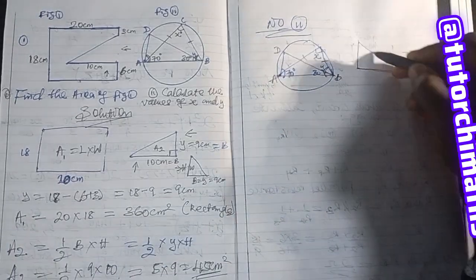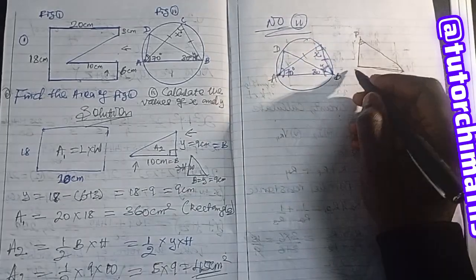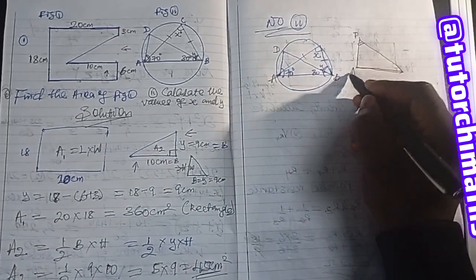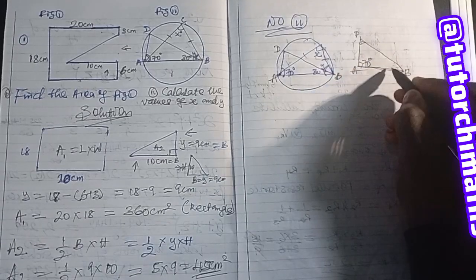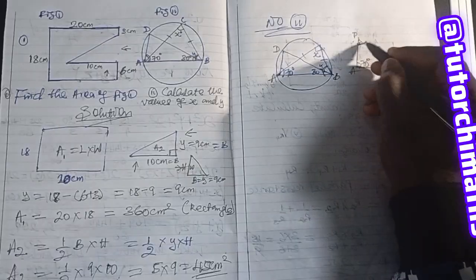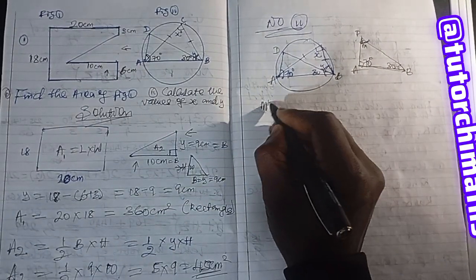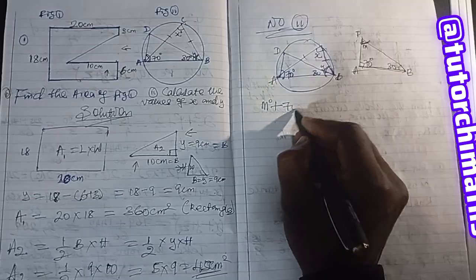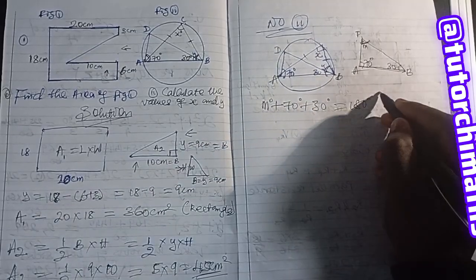So this is A and this is B. If here is 70 degrees and here is 30 degrees, can we find here? Let's call it M. So you have M plus 70 plus 30 is 180 degrees.